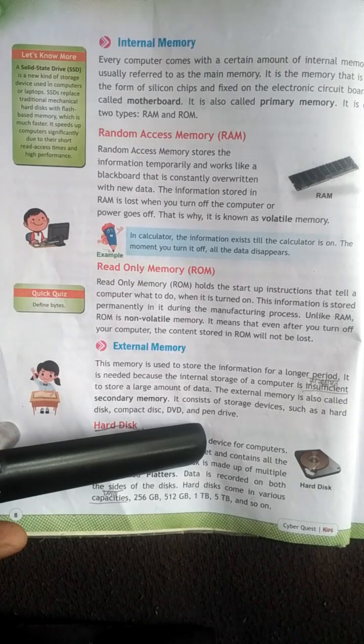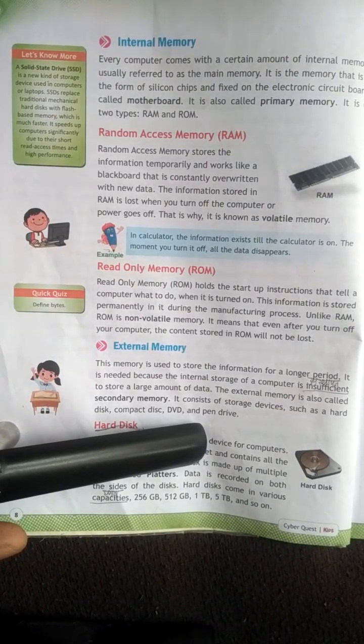The information stored in RAM is lost when you turn the computer's power off. That is why it is known as volatile memory, so the data can be lost.